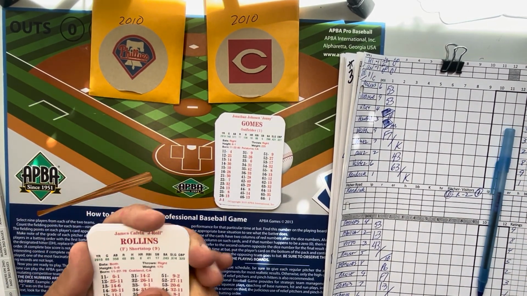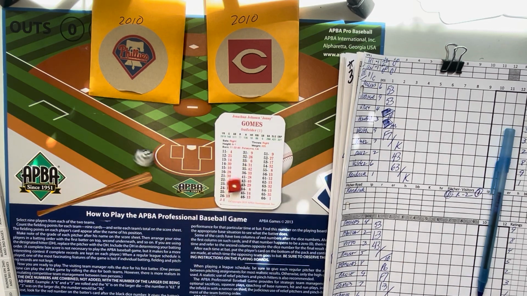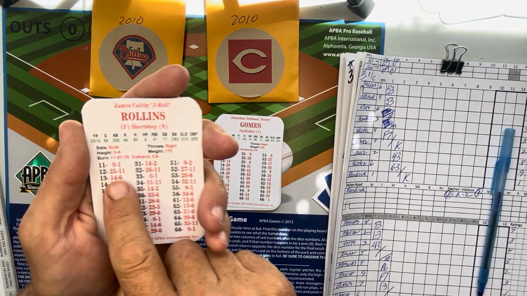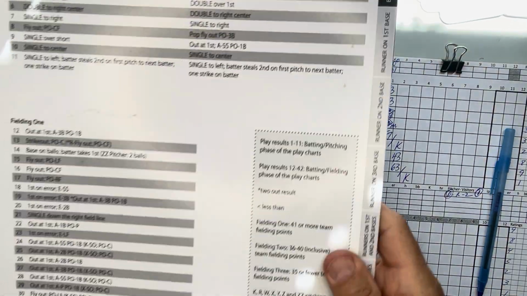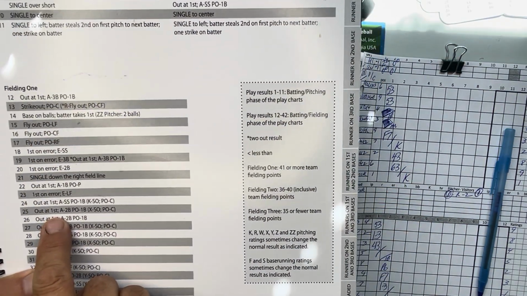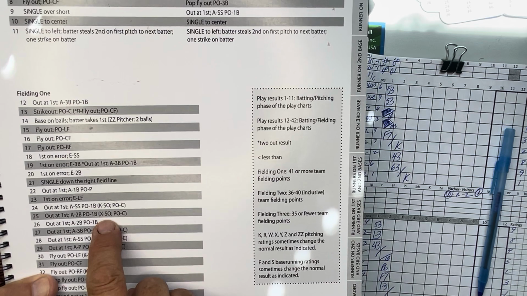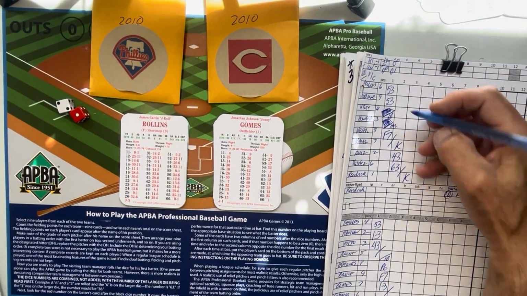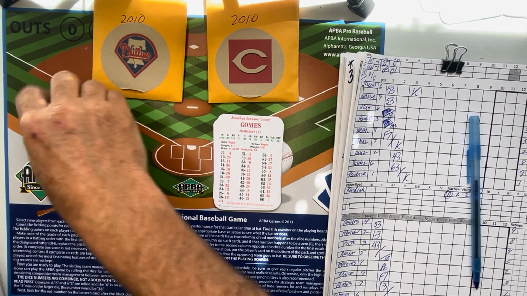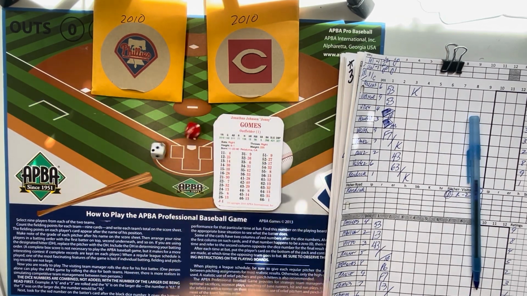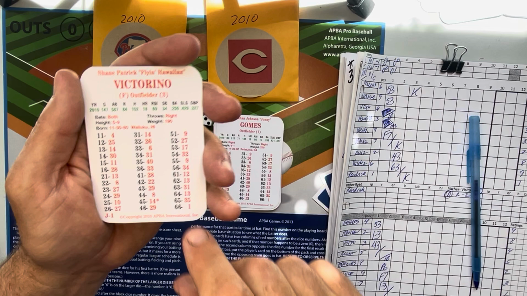Up next is Rollins. Rollins rolls a 12. That is going to be a 25 on his card. So base is empty, 25. You just reference it. Now, Leak is an X, so it's going to be a strikeout. So that's 2 strikeouts in a row for Homer Bailey, not Leak. Leak started the last game, which they lost.